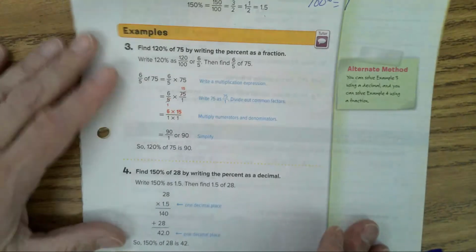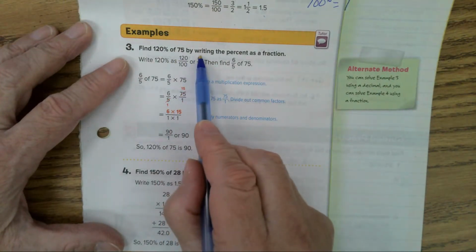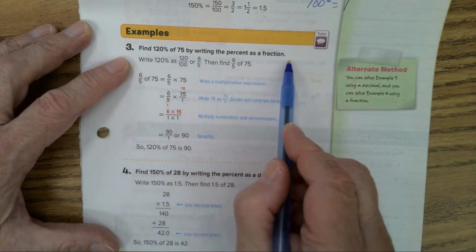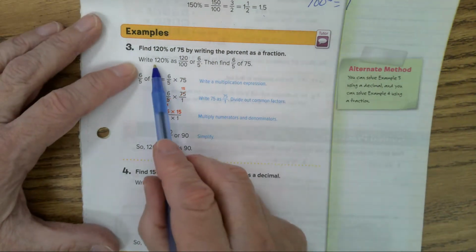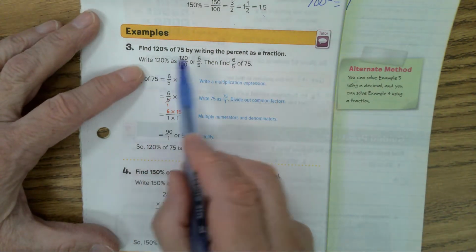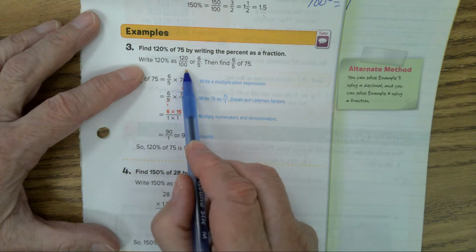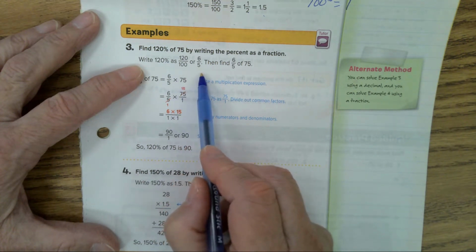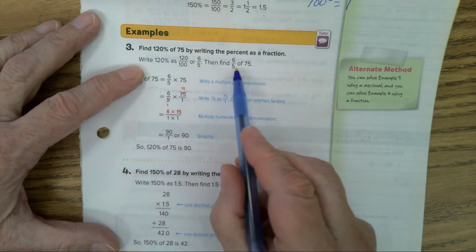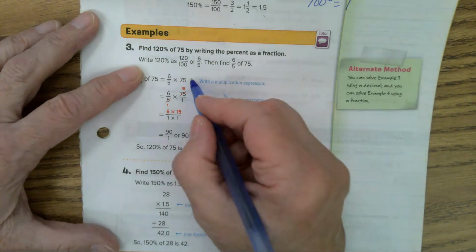Find 120% of 75 by writing the percent as a fraction. Well, you write 120% as 120 over 100. That simplifies to 6/5. So then you just multiply 6/5 times 75. Here you go.